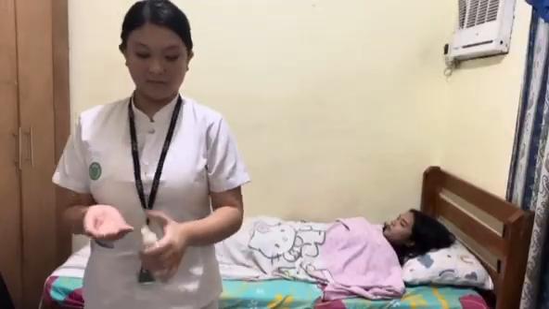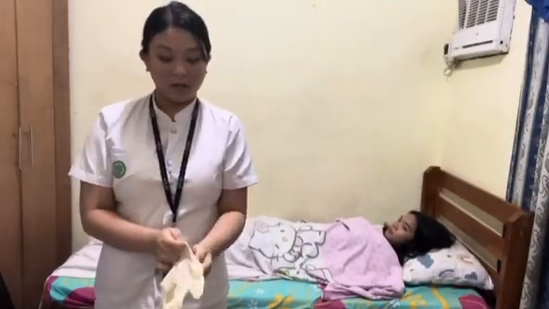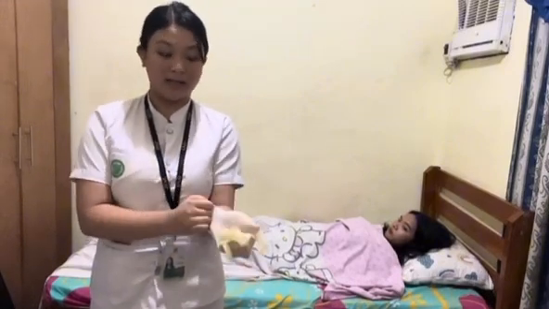And second, we are going to gather all the equipments that we need. So here we have the water, the gloves, and alcohol. Next step is we are going to perform hygiene and to wear a PPE. So we are going to put gloves to prevent any spreading of microorganisms all throughout the assessment.